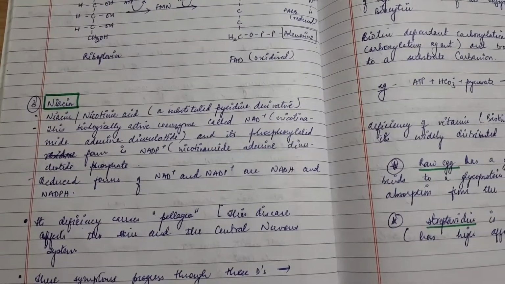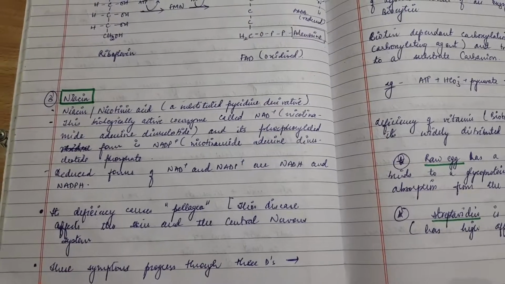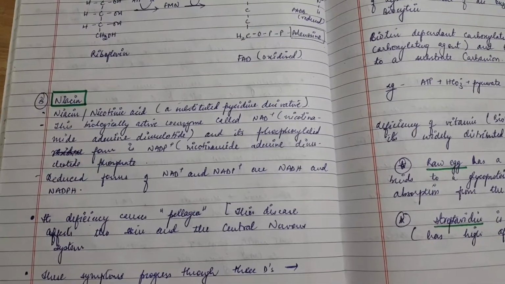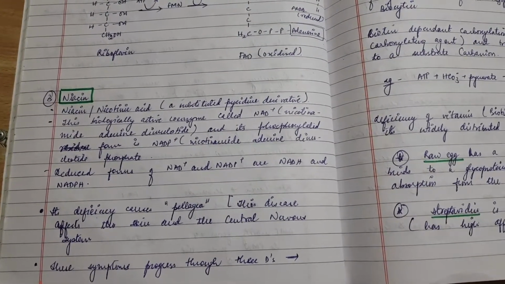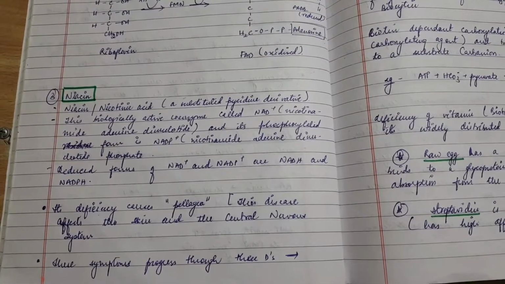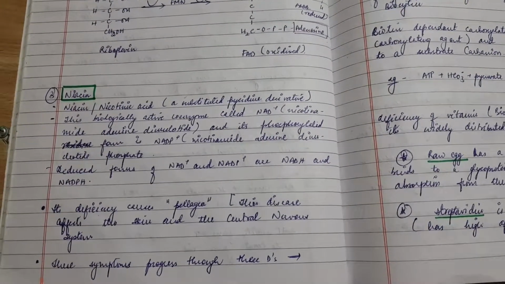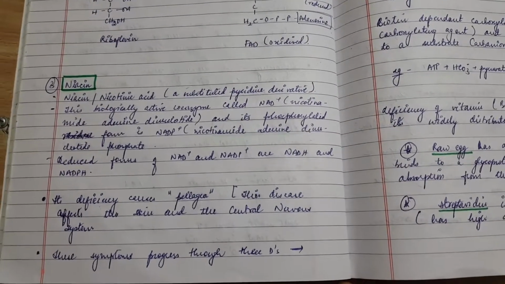Niacin / nicotinic acid is a substituted pyridine derivative. This biologically active coenzyme also acts as a coenzyme, as you can see, it's written. It is a biologically active coenzyme called NAD+, that is nicotinamide adenine dinucleotide. And its phosphorylated form is NADP+, that is nicotinamide adenine dinucleotide phosphate.